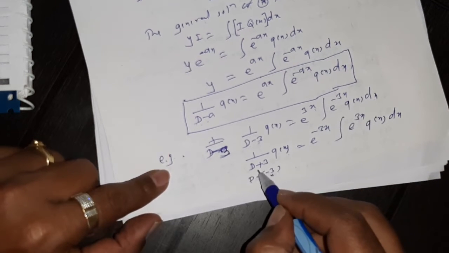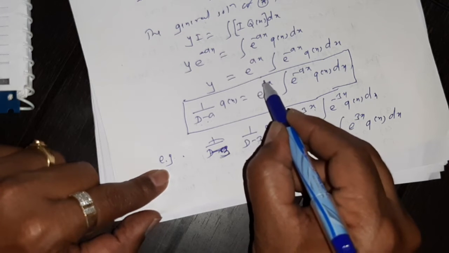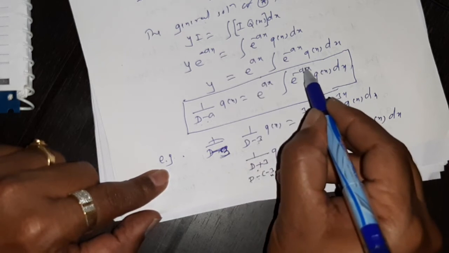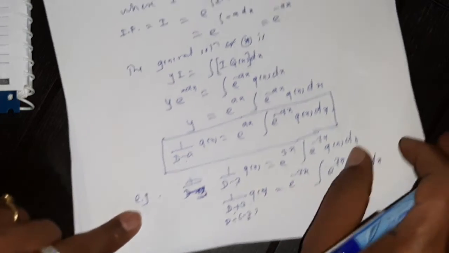But if I have D plus 3, then a becomes minus 3, so right here minus 3, here minus 3, so minus minus becomes plus 3x Q(x) dx. So we'll find the solution of the differential equation by this method.